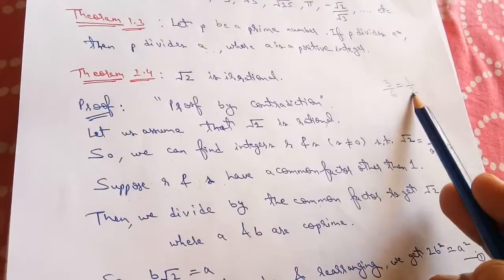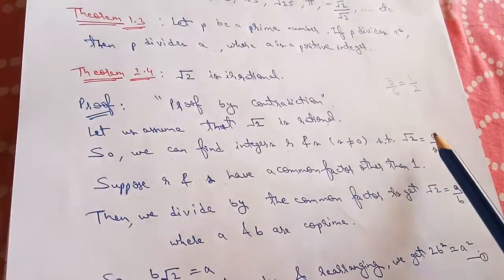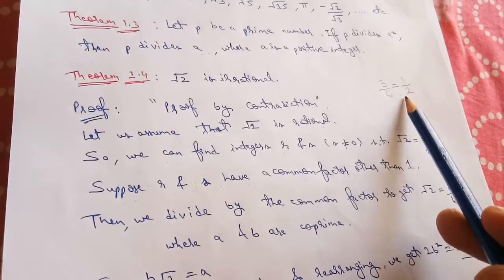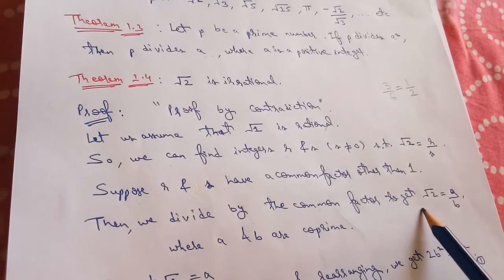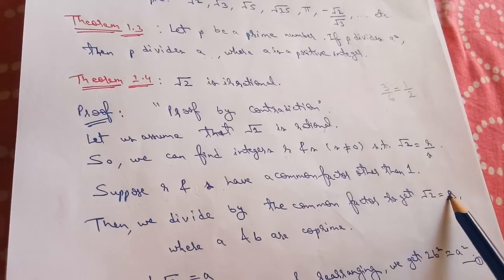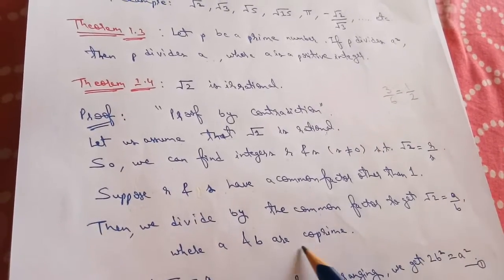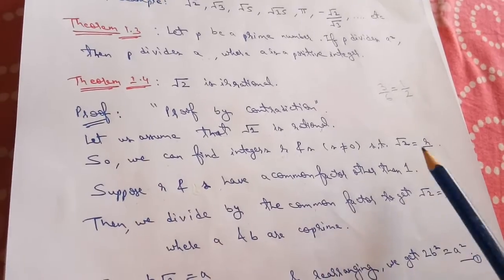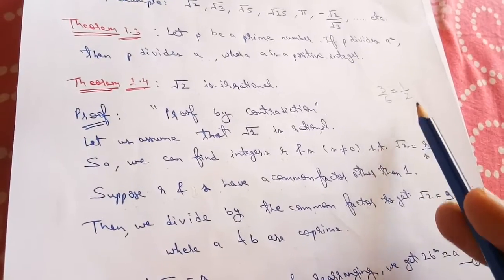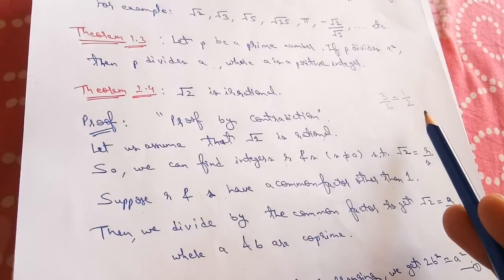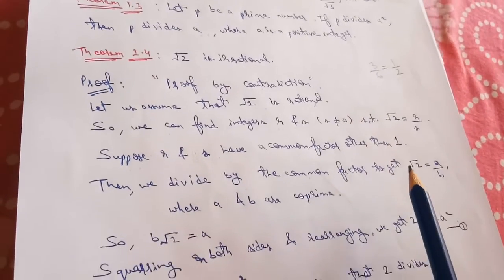Now we have new numbers, so we take new alphabets a and b, and a and b are co-prime. That means a and b will not have any common factor other than 1.